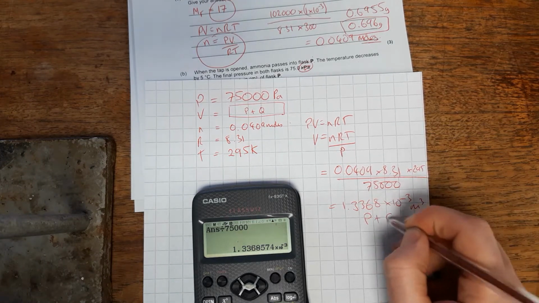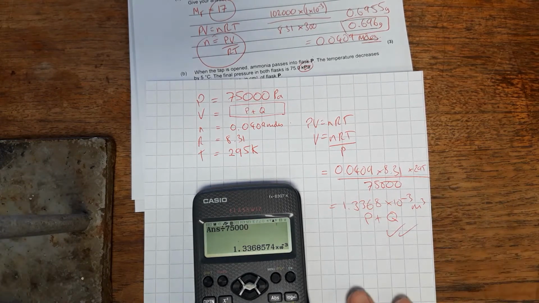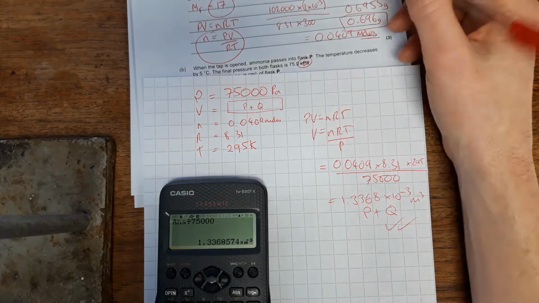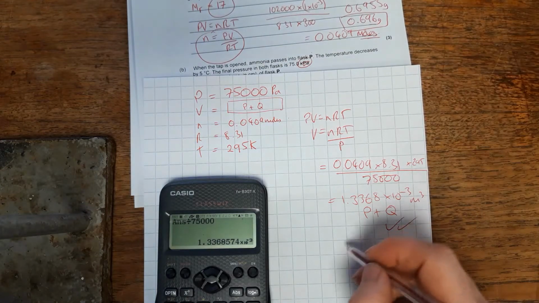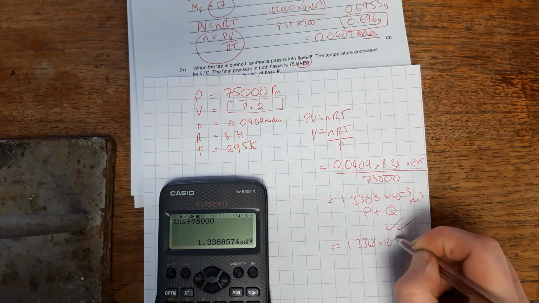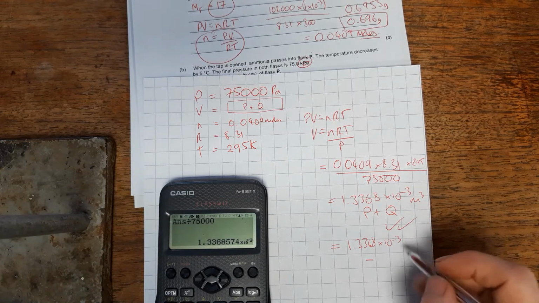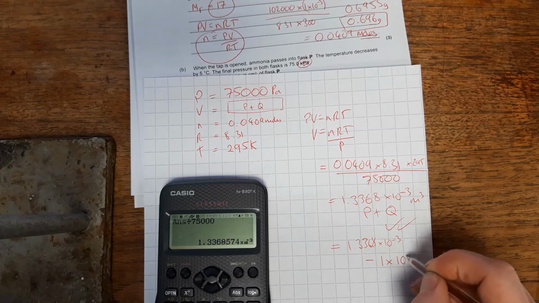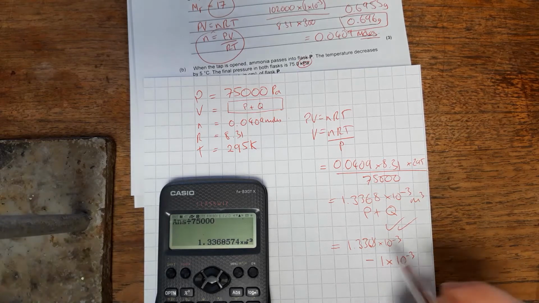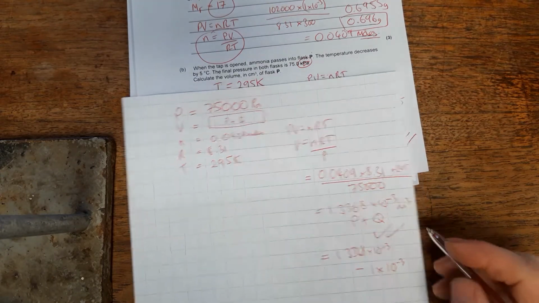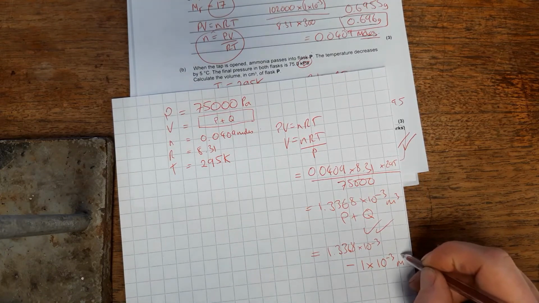And that is the combined volume of P and Q, so that's worth 2 marks. The final mark is for taking that value and minusing the value of flask Q. So then it's 1.3368 times 10 to the minus 3 minus the volume of flask Q, which I seem to remember is 1 times 10 to the minus 3. And you end up with 0.3368 meters cubed. Oh, they're horrible here, you know.